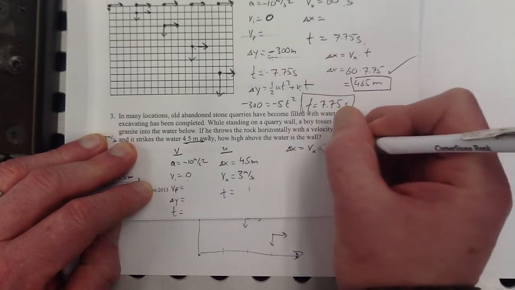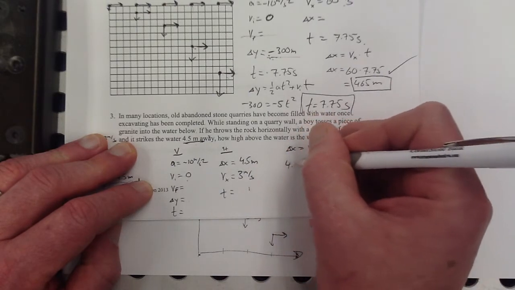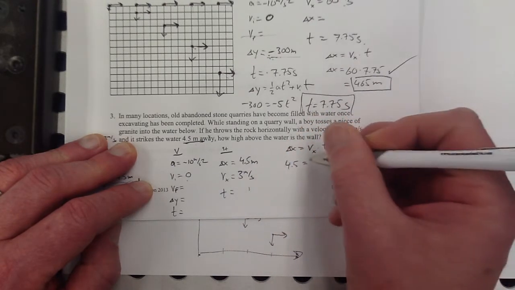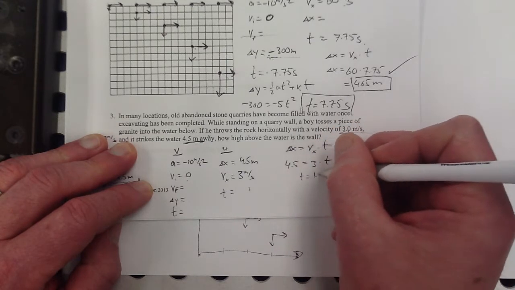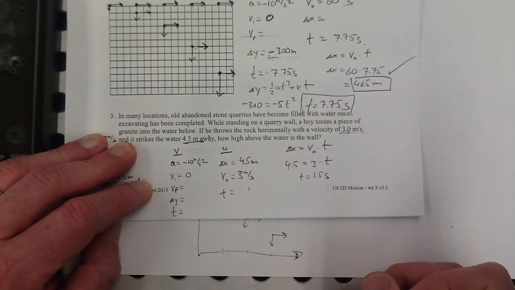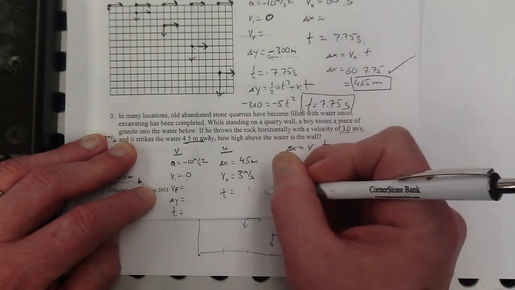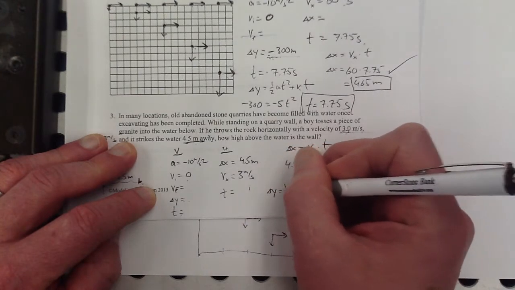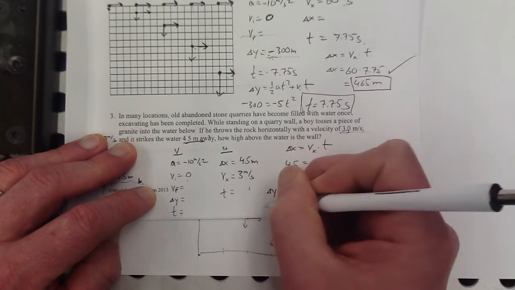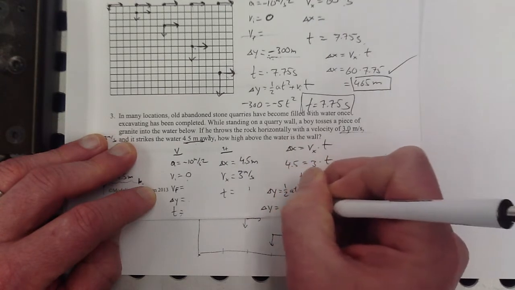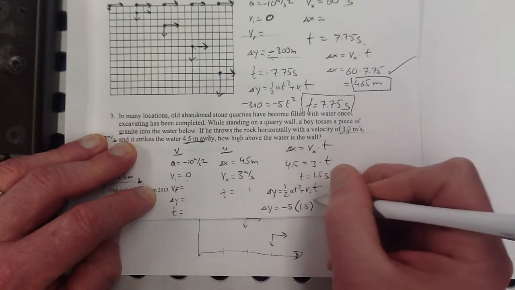Delta x is equal to Vx times t. Delta x is 4.5. Vx is 3. So the time is going to be 1.5 seconds. And then I can bring that over here. So delta y is equal to 1/2 a t squared plus Vi t. Delta y is equal to negative 5 times t squared.